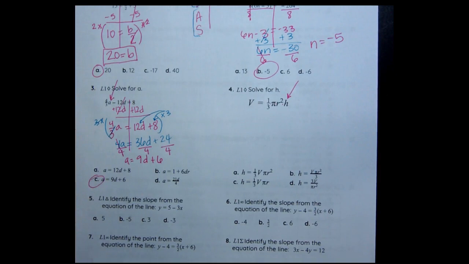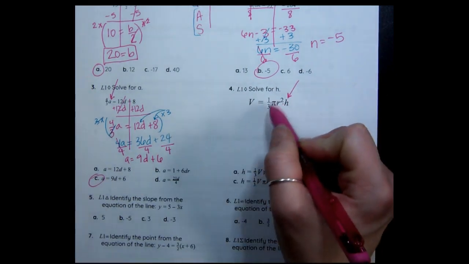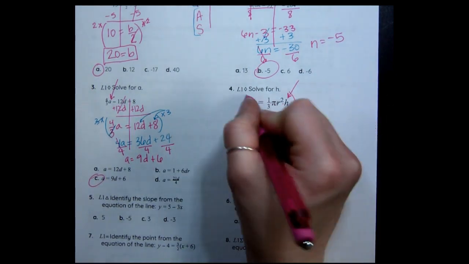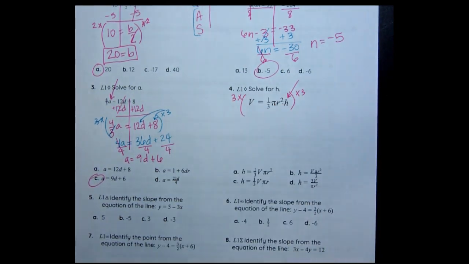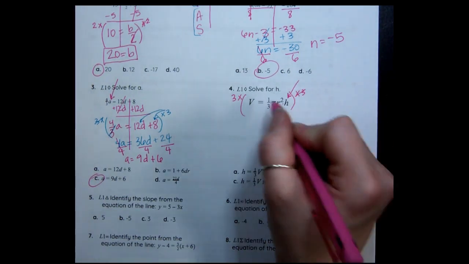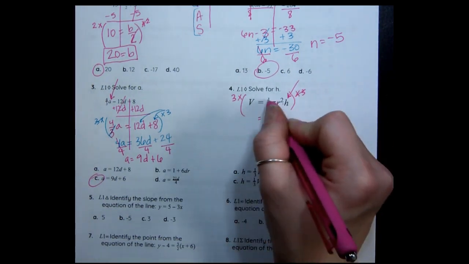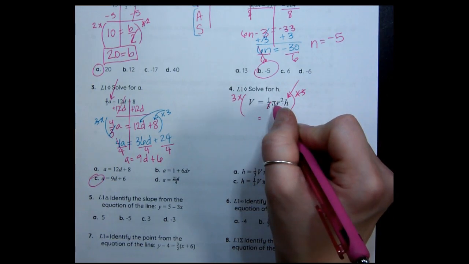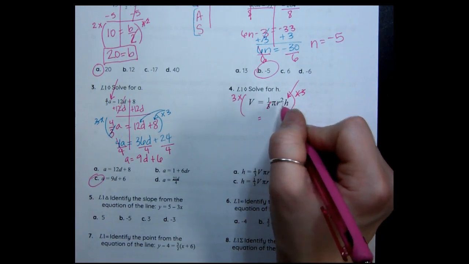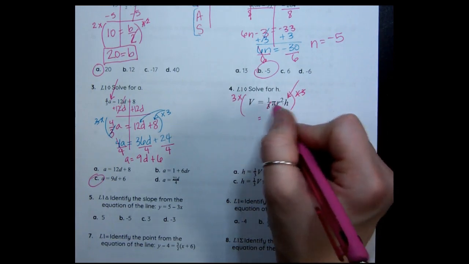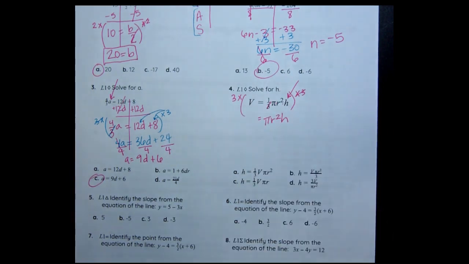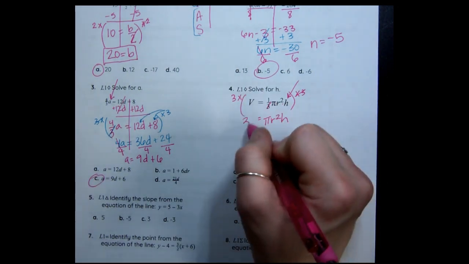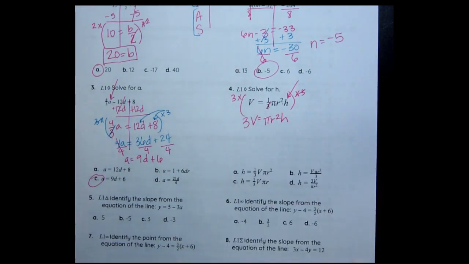All right, so if I want to get rid of this 1 divided by 3, I need to multiply by 3. So a multiply by 3 and a divide by 3 cancel. So I have 1 times pi times r squared times h. Well, we know that 1 times anything is just that thing. So I actually don't need to write the 1. And then 3 times v, I don't know what that is, so I'm just going to have them touching. 3 touching v, because that's 3 times v.